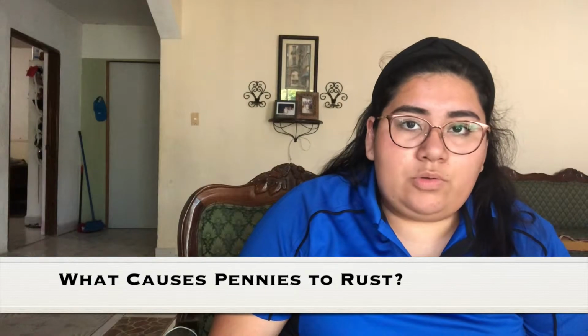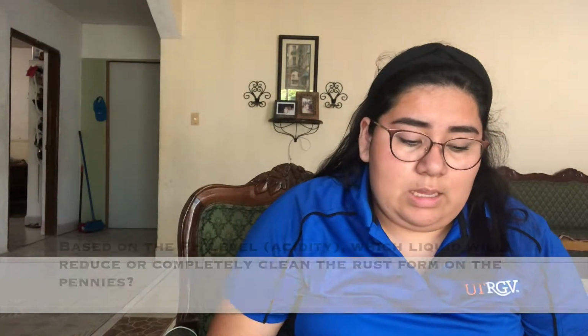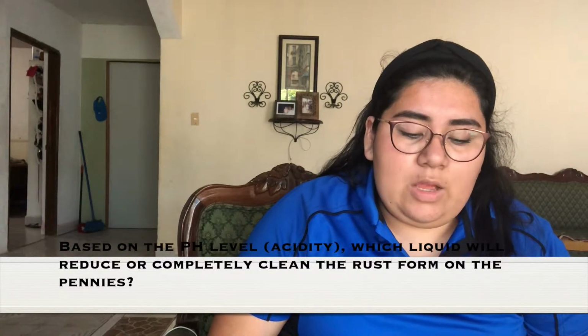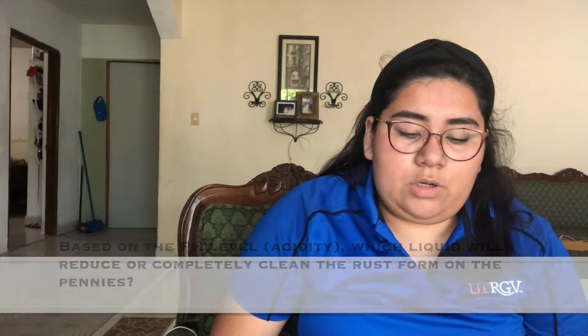Well, 95% of a penny is copper, and when pennies are exposed to the oxygen in the air we breathe, they oxidize, forming a green layer over the penny. Now, my second research question is: based on the pH level, otherwise known as the acidity, which liquid will reduce or completely clean the rust formed on the pennies?